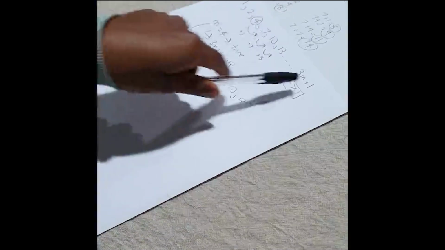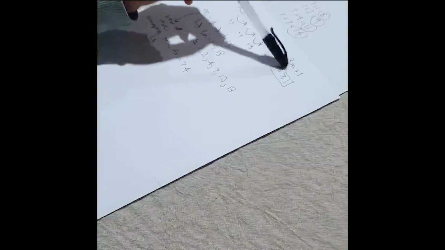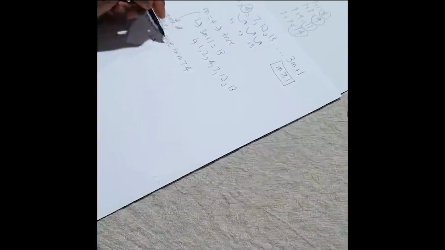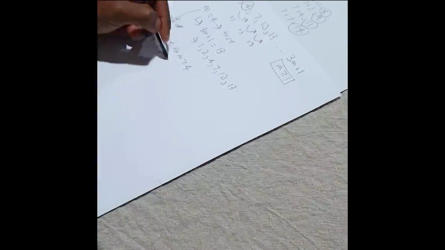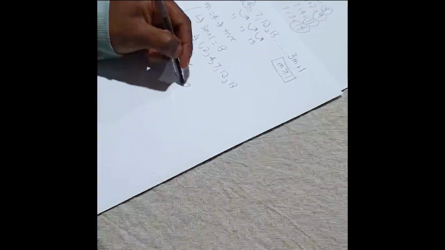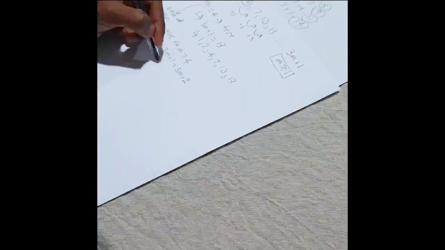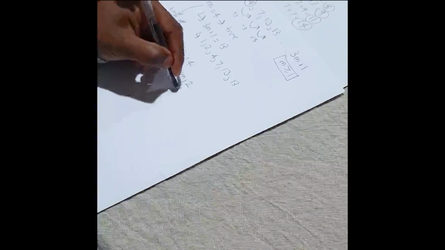Then we can find the next term in the sequence. This will be at least 3m plus 2, as it must come after 3m plus 1. But if we add the term 1 and 3m plus 1, we get 3m plus 2. And also, if we add 2 with 3m plus 1, we get 3m plus 3. This means that the next term cannot be 3m plus 2 or 3m plus 3. What about 3m plus 4?